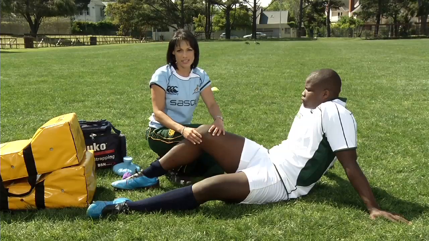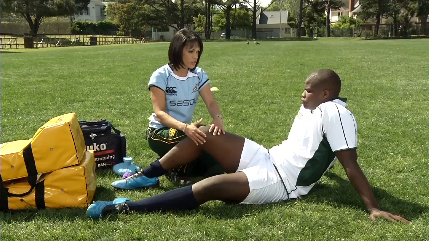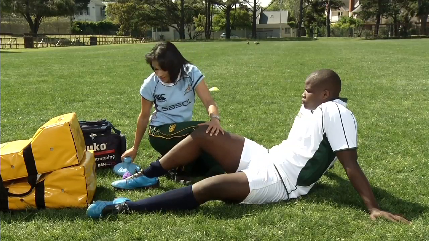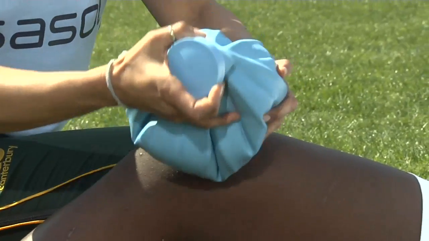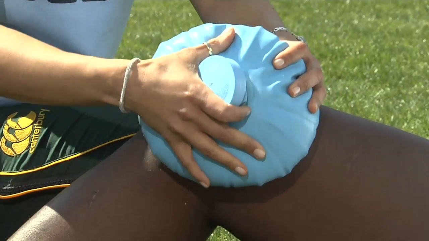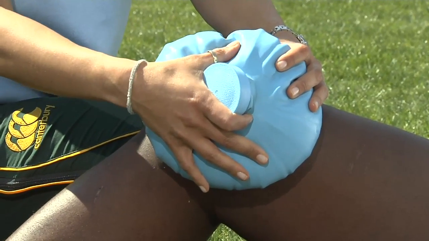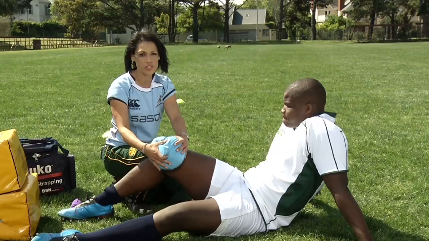I stands for ice. The use of ice dates back many years and should be applied to the injured body part as soon as possible. This reduces pain, minimizes bleeding and restricts blood flow to the injured area, and thereby limits swelling.